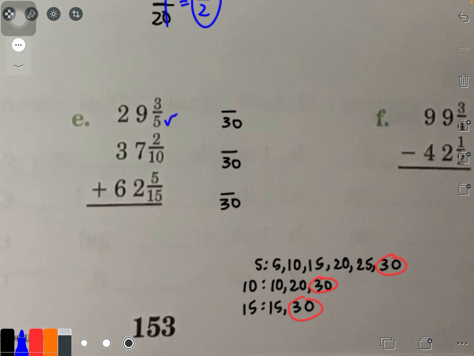Let's start with the 5 right here. What did I multiply to 5 to get 30? 5 times 6 is 30. So up here, it's going to be 3 times 6, which is 18. Right here, what did I multiply to 10 to get 30? Let's use a different color. I used 3. So that means 2 times 3, which will be 6.